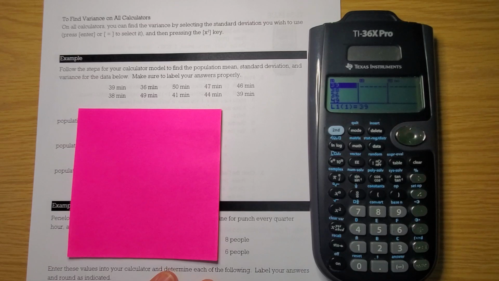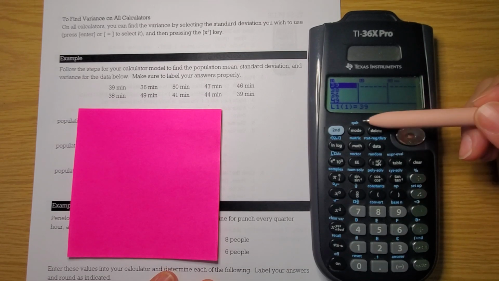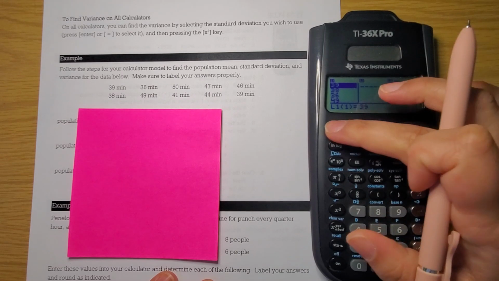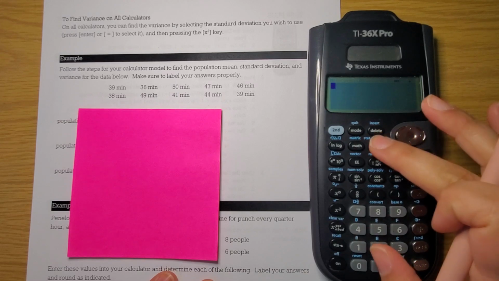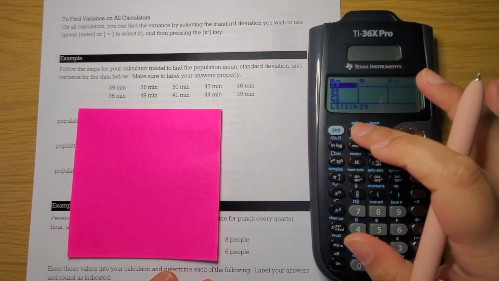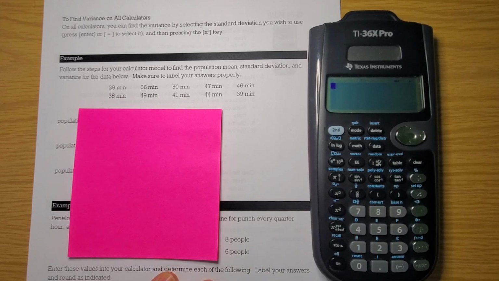Yeah, looks like I got them all in right. Next, what I'm going to do is I'm going to quit. So I'm going to hit second mode. And what that does is it keeps the data stored in there. Like if I press data, it's still there. So it keeps the data in the calculator, but it clears the screen so that I don't mess the data up.